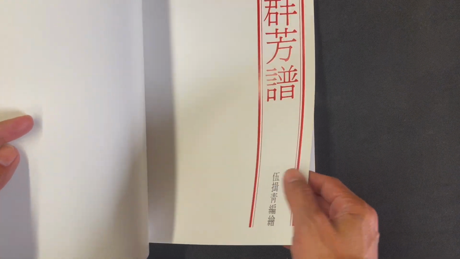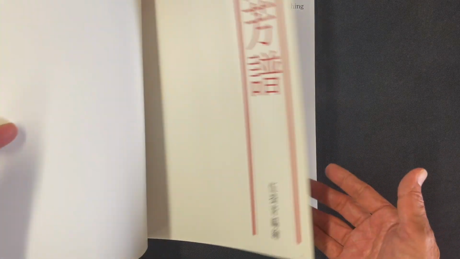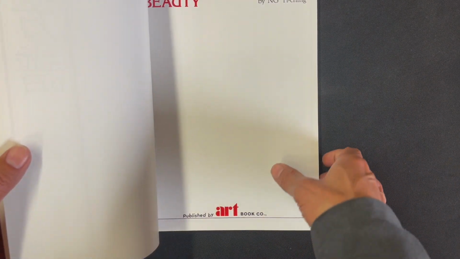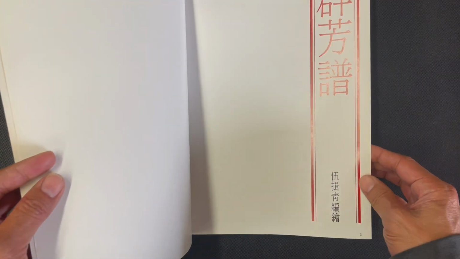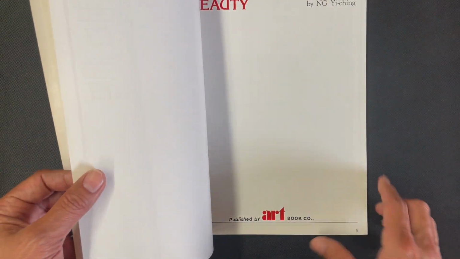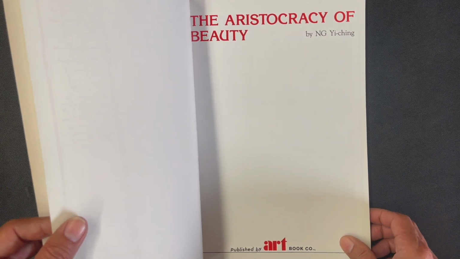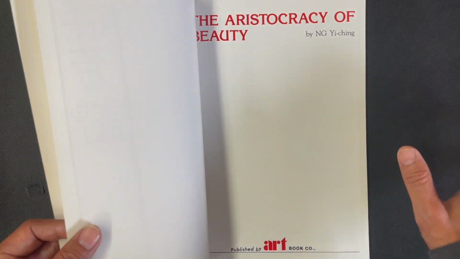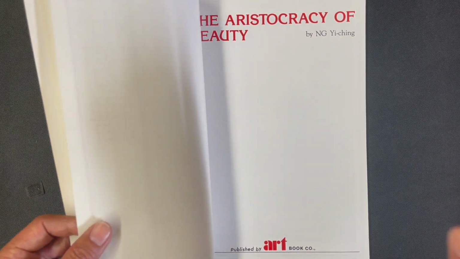So, for those of you who can read Chinese, you'll actually notice a difference between the Chinese character for the author's last name and the English spelling for the author's last name. That's because the author is actually Vietnamese. And so this name, I'm not sure if I'm pronouncing that exactly correct, but it's close.